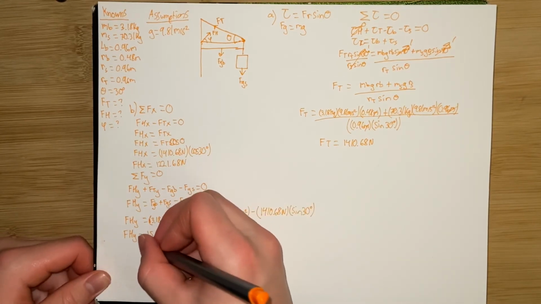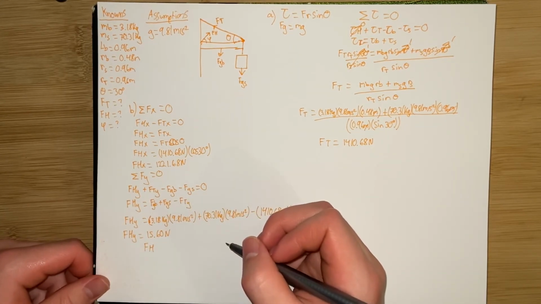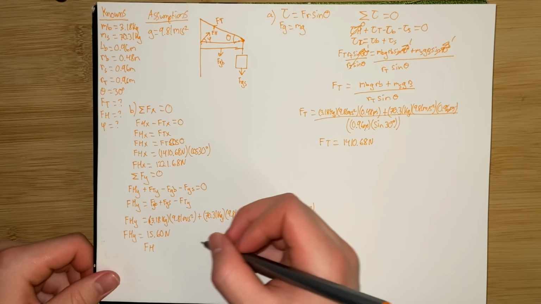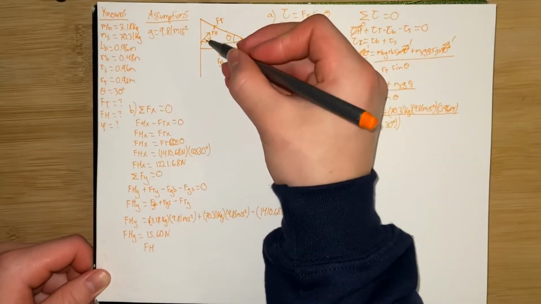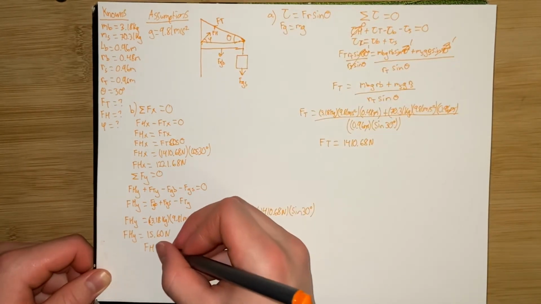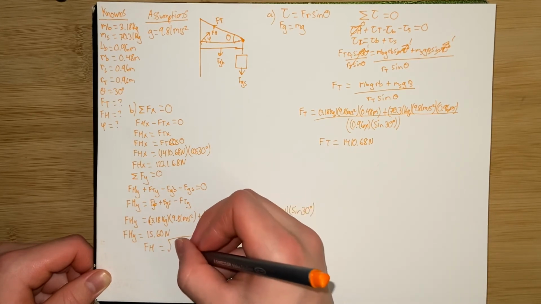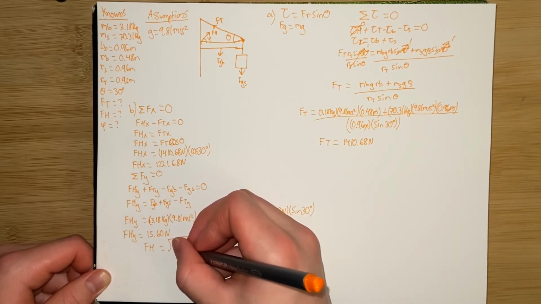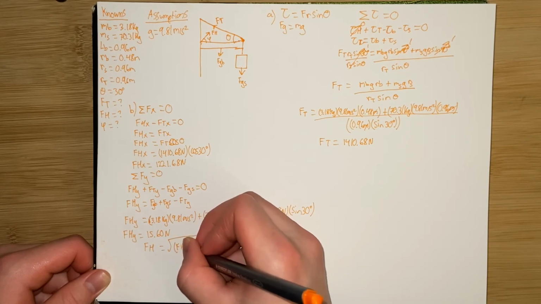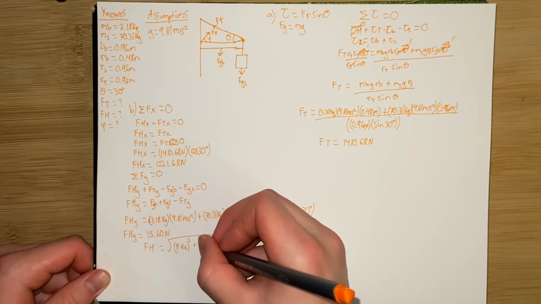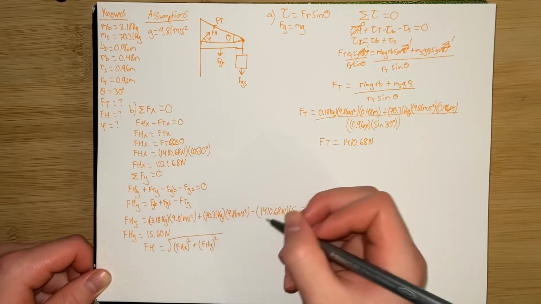Now to find FH, or the force of the hinge by itself, we're going to use Pythagoras' theorem, which tells us that a squared plus b squared equals c squared, and like we said, we're finding the hypotenuse here. So FH is going to be equal to the square root of FHX squared plus FHY squared.